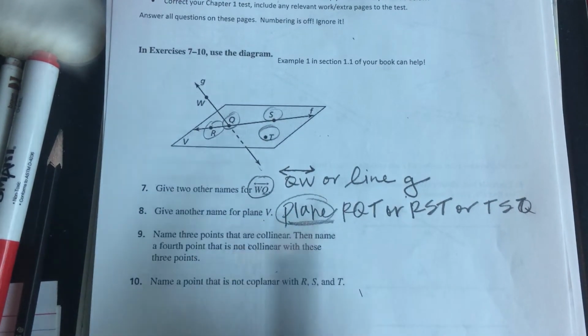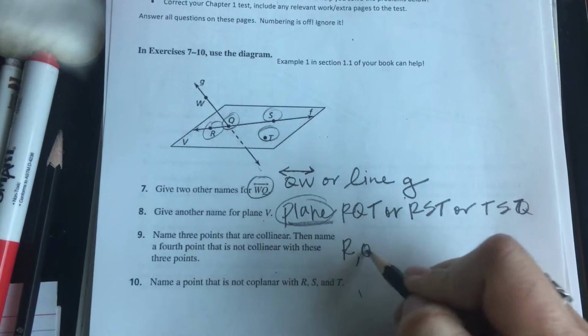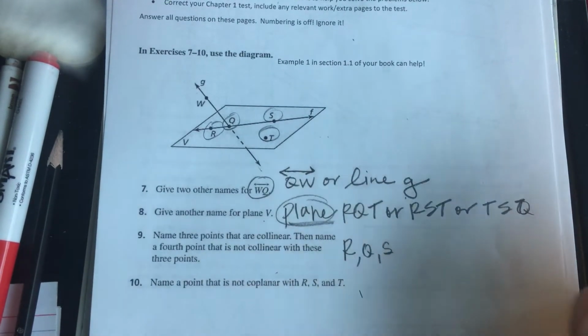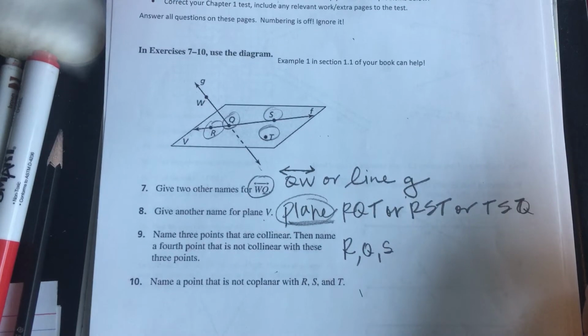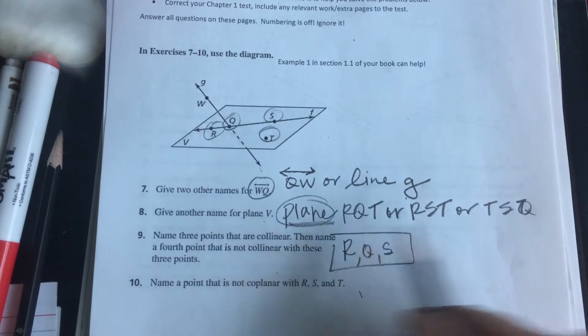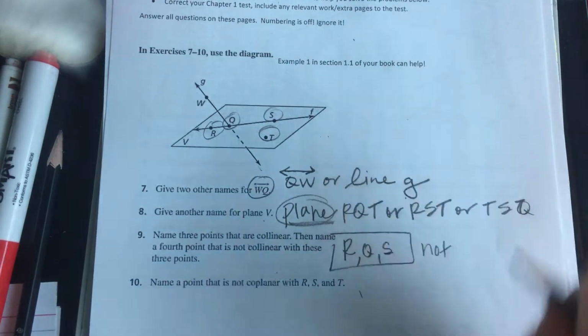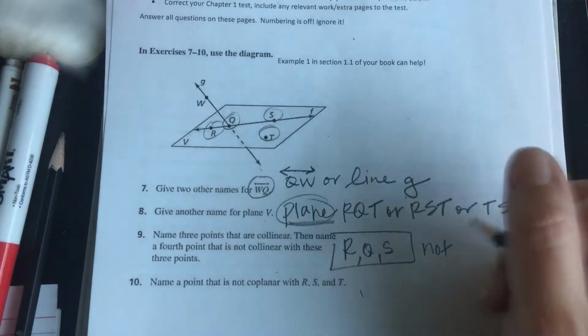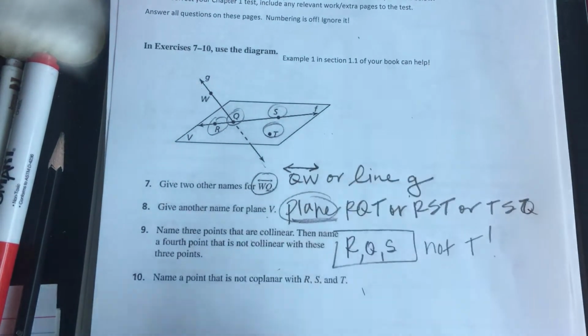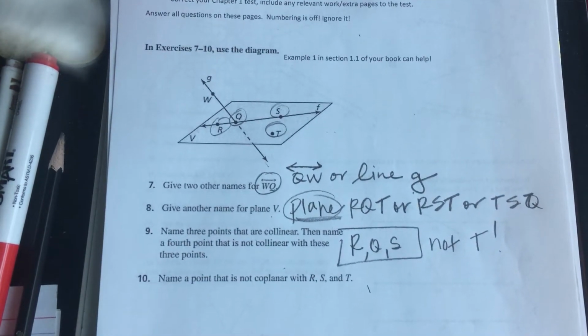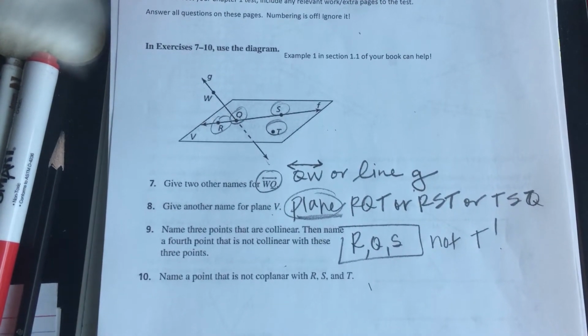Name 3 points that are collinear. Well, we've just been talking about them. R, Q, and S. Then name a 4th point that is not collinear with that one. R, Q, and S are collinear. What's the other one in the plane? I said F. You can't use F. F is the name of a line. It should be T. F is another name for line QS.